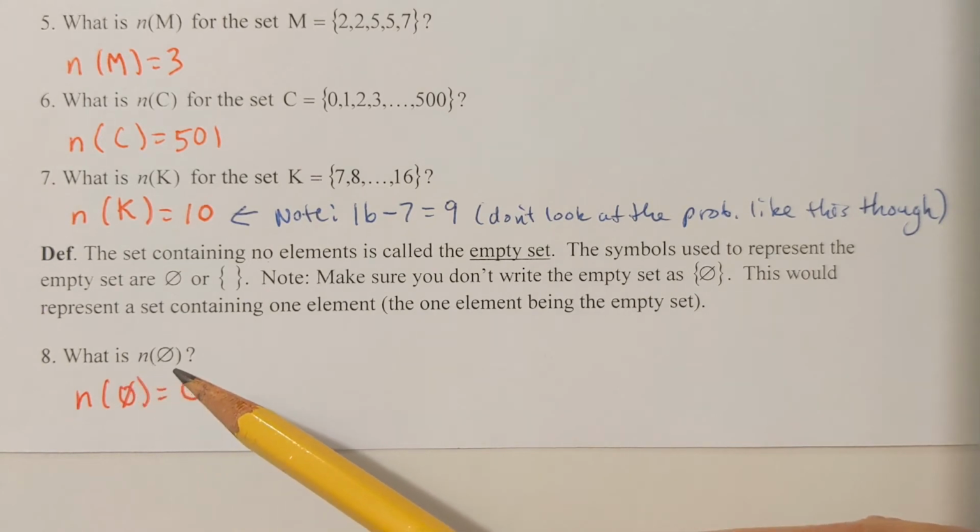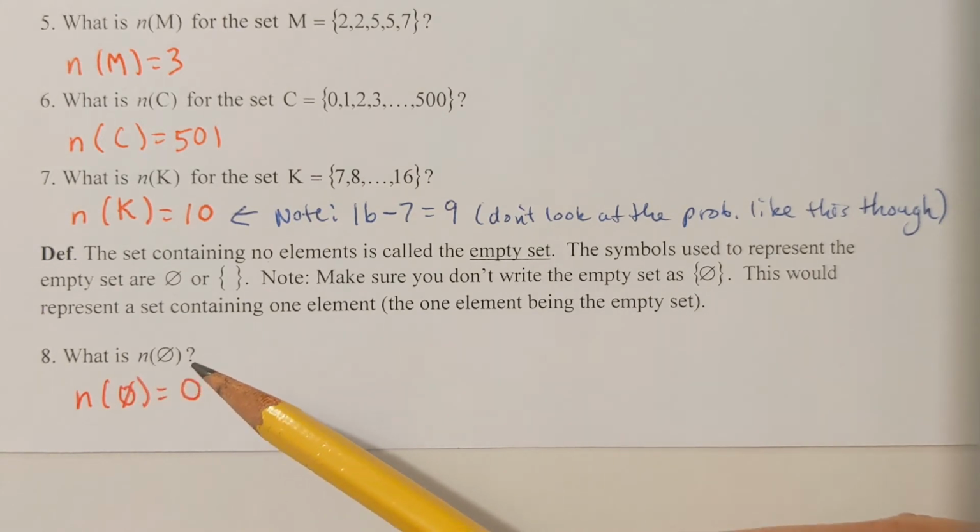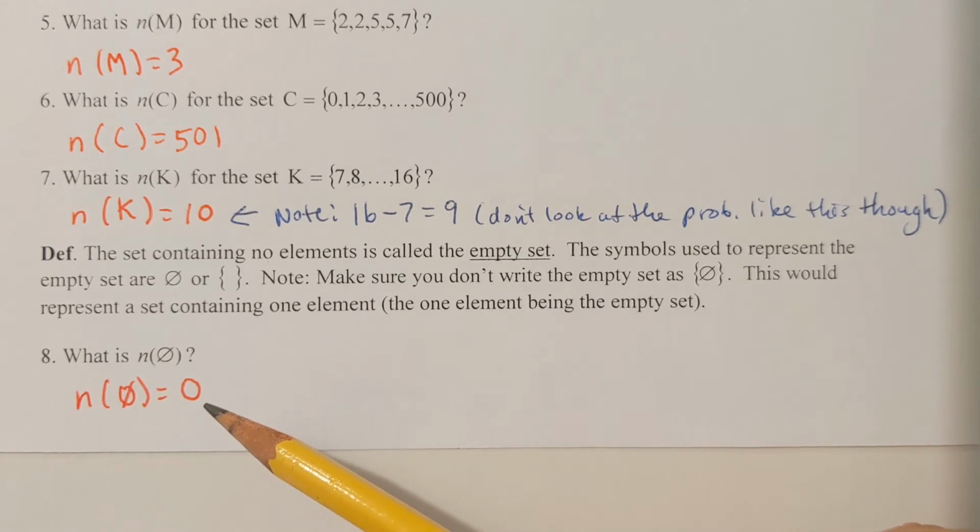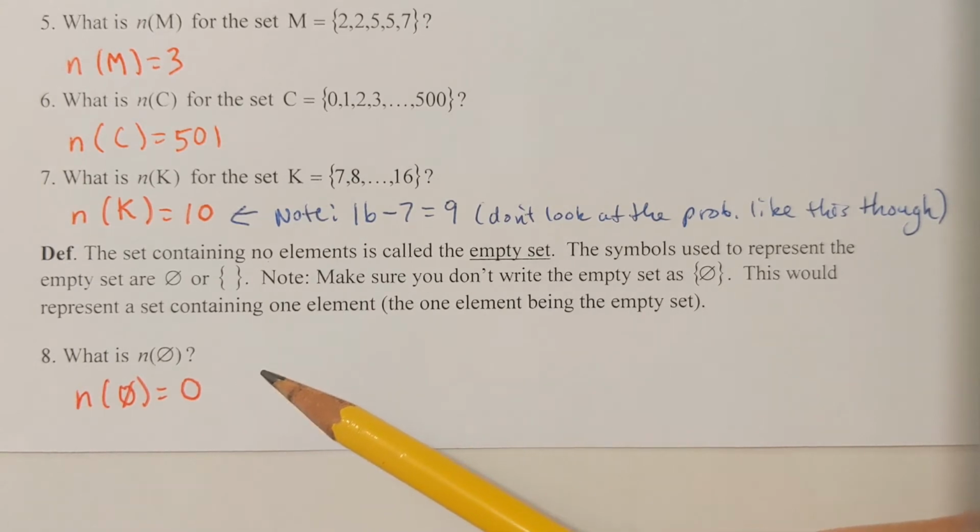Problem 8, what is the cardinality of the empty set? Well, the empty set contains no elements. So the cardinality would be 0.